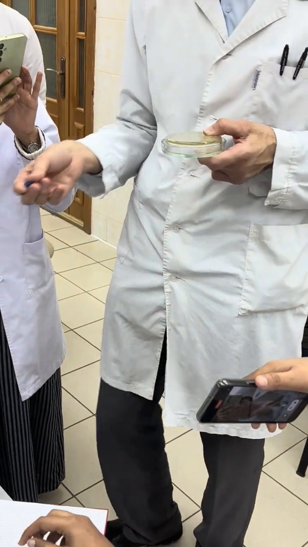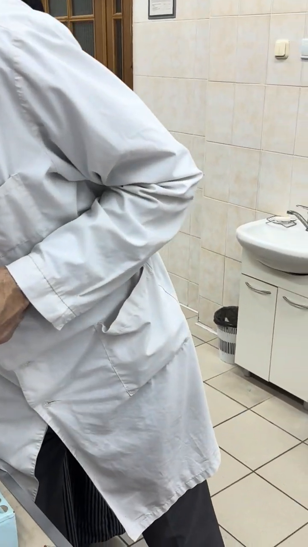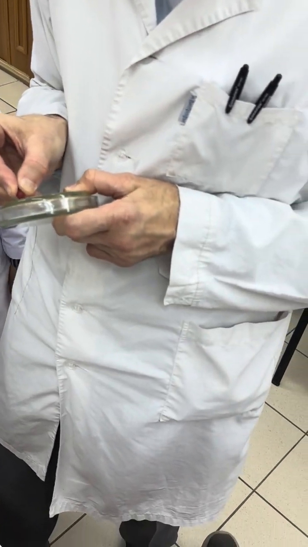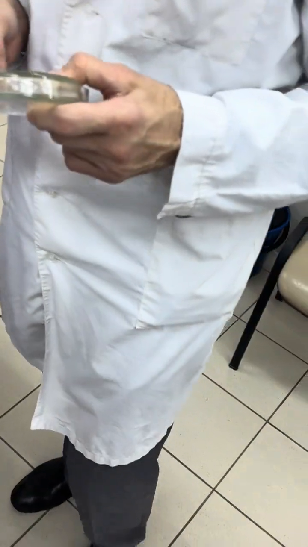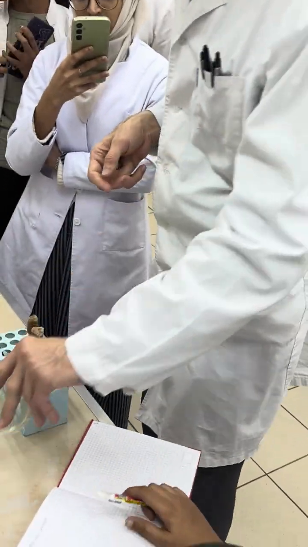Maybe to change. Red color is better. Oh yes. So encircle this colony and put it apart from you.